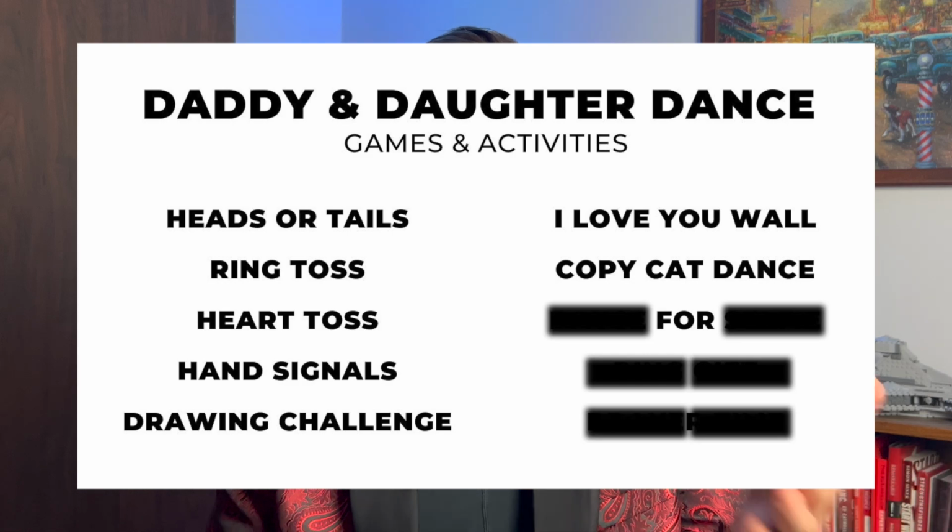Number 7 is a great way to get the dance floor rocking because it's called the copycat dance. Shout out to my daughter who actually came up with this one. The way that you would play it is you would have daughters go first, where they do a dance move, and you can either have the daughters all line up in a single line and dads all face them if you want to, but you have the daughters do a dance, and then the dads have to copy them and do the exact same dance. And then you flip it, where the dads create a dance move and then the daughters copy.